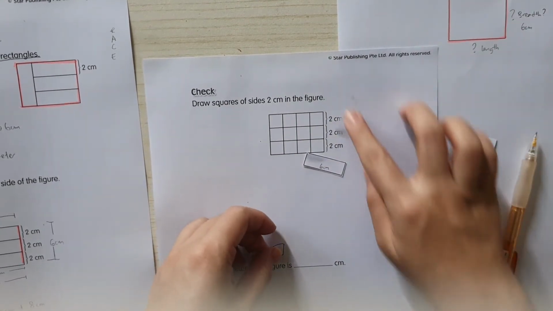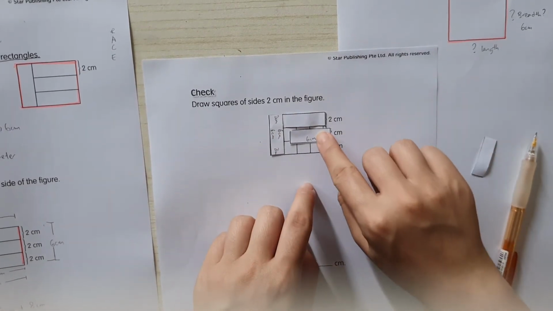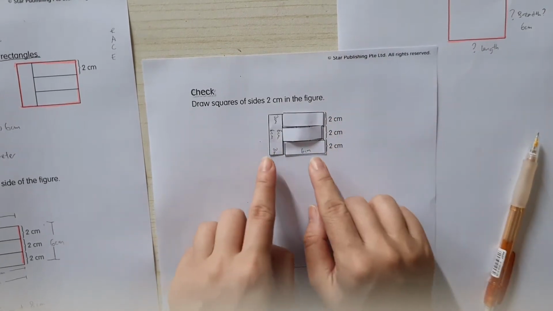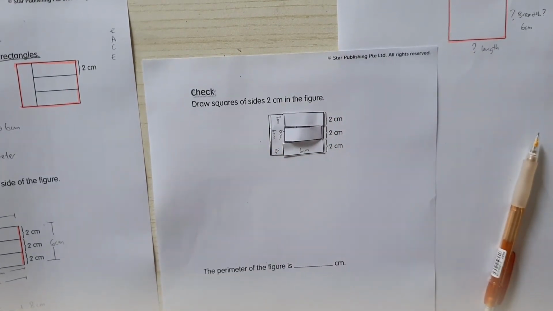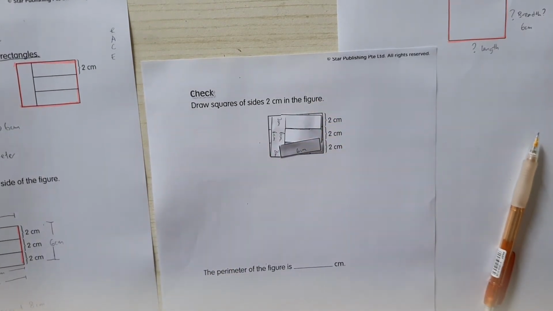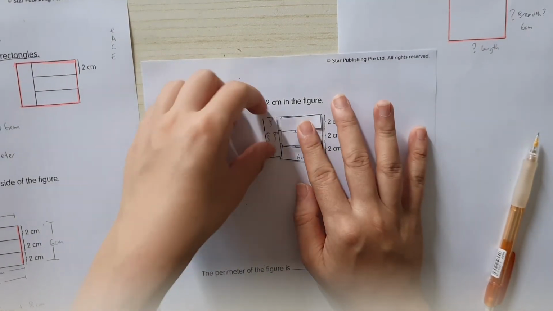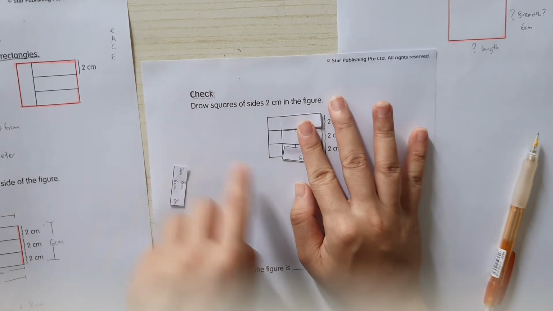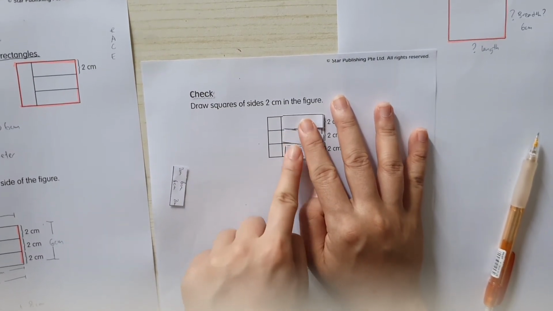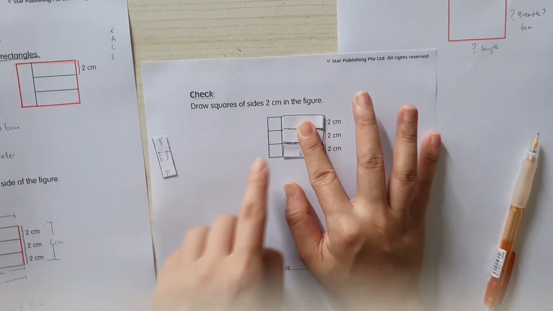So in other words, originally this shape looks like that. I'm going to push this back up so that you can see it better. Yep, exactly the same figure. But what it's suggesting here is you cut it up. I can chop this into 3 little unit squares, 2 centimeter squares.